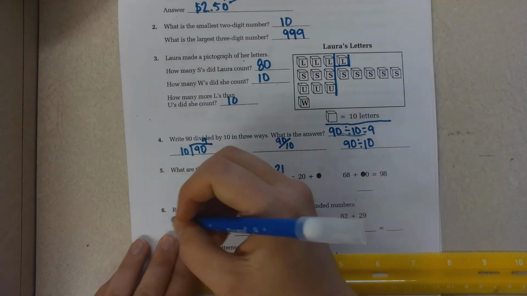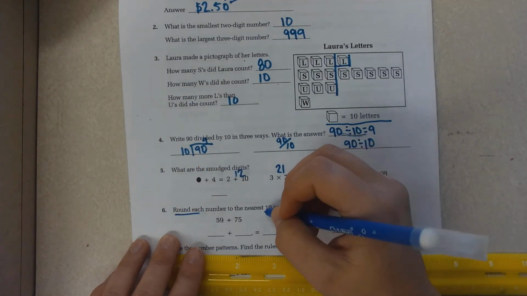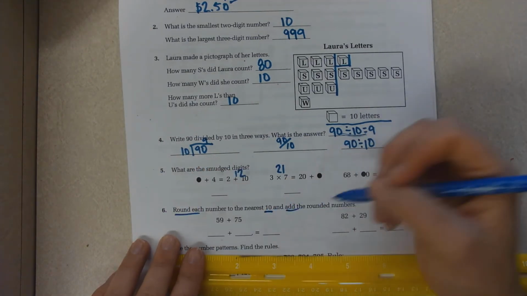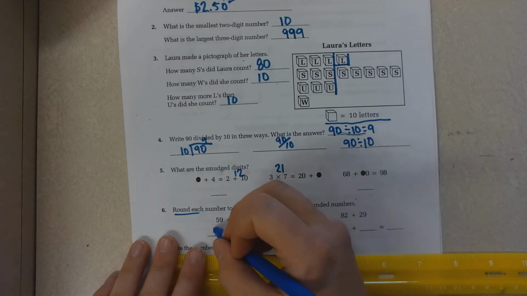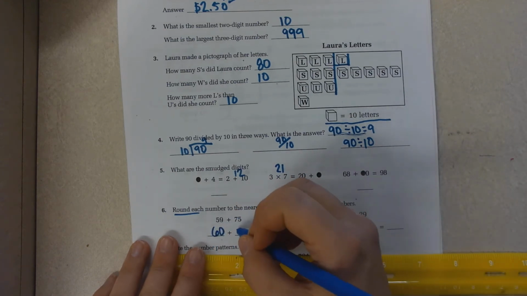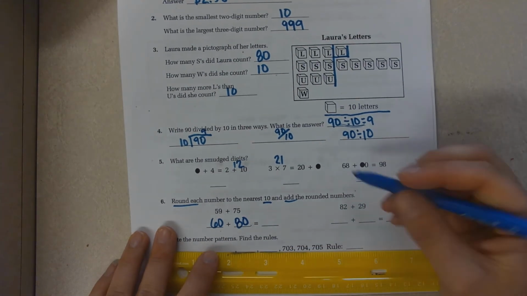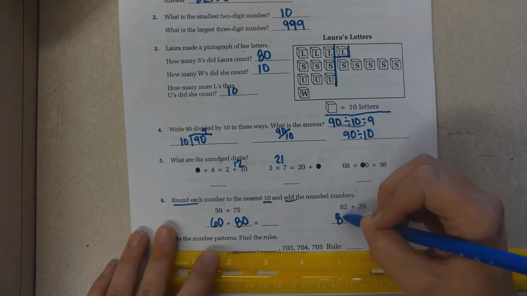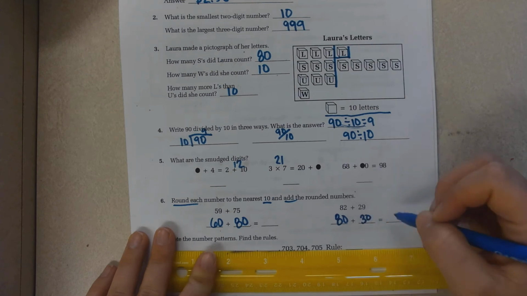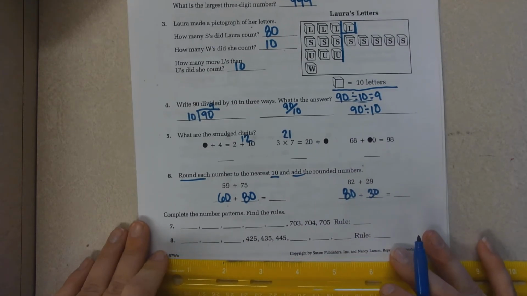Round each number to the tenths and add. Well, this would be 60. This would be 80. And what is the total? This is 80. This is 30. So what would the sum be?